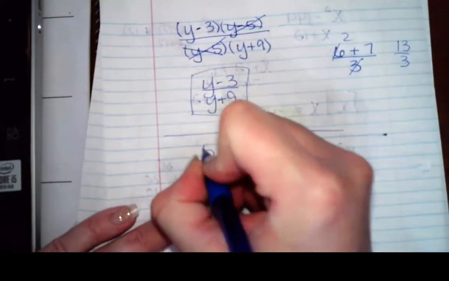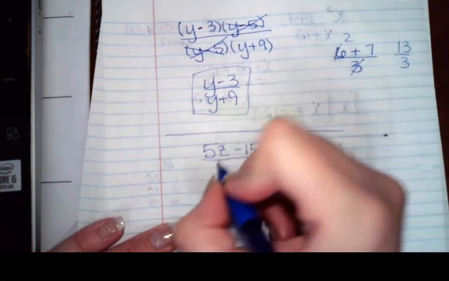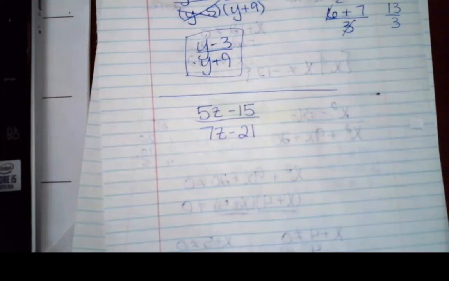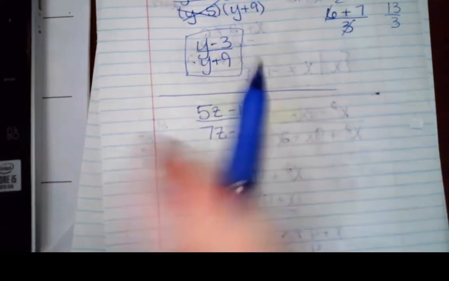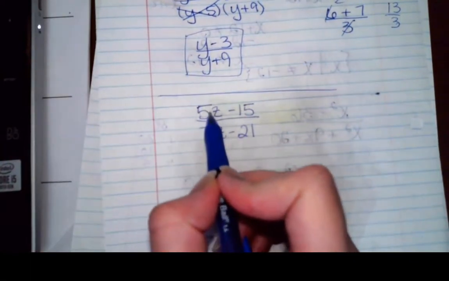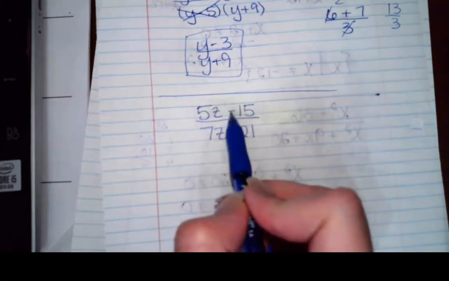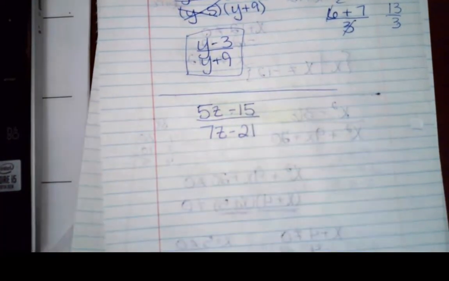We have a 5z minus 15 on top, and I have a 7z minus 21 on the bottom. So my question is, first of all, can I reduce the way it is? Is it reducible right now? It is not, because my bigger picture, even though there's multiplication in the top and in the bottom, is this chunk minus this chunk over this chunk minus this chunk. So I've got addition and subtraction going on in the numerator and denominator. I need to factor.